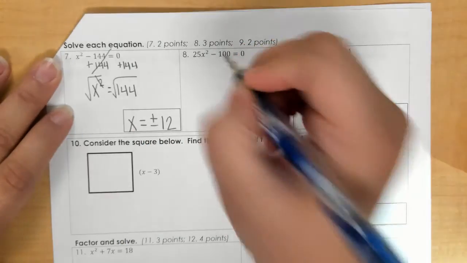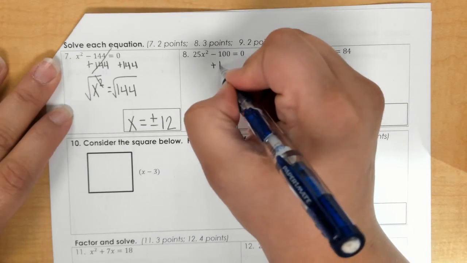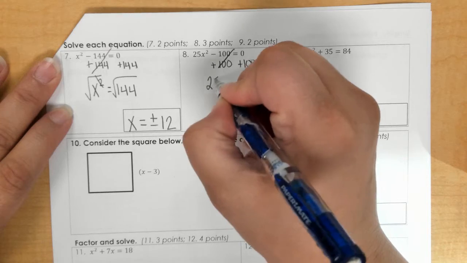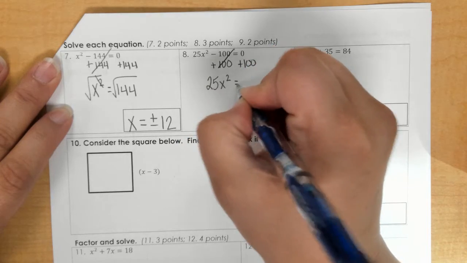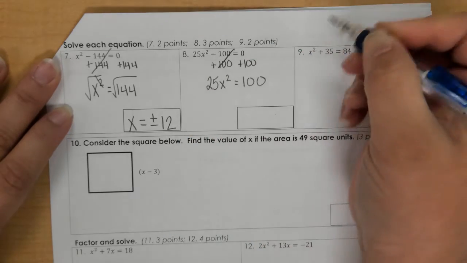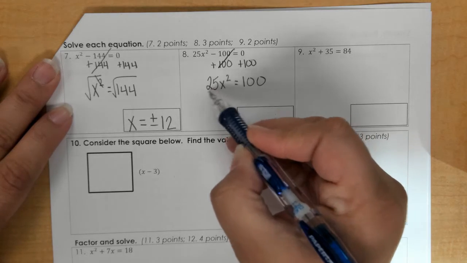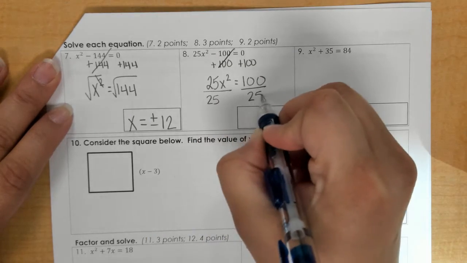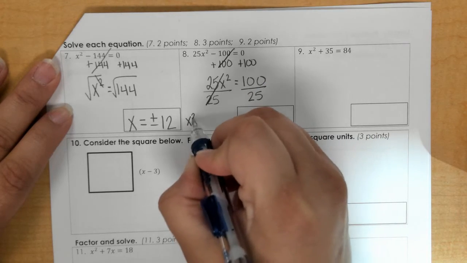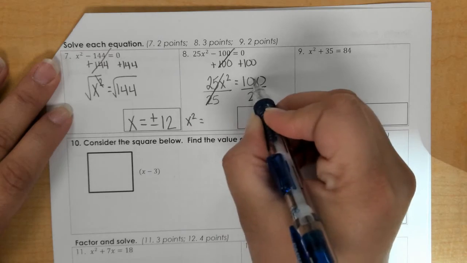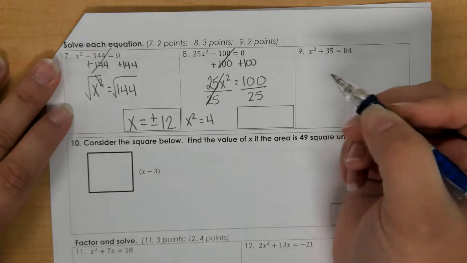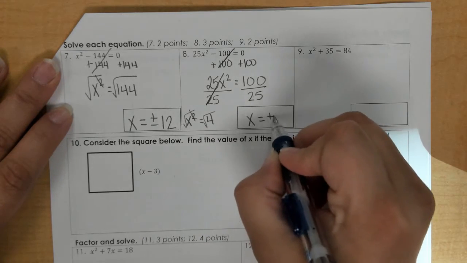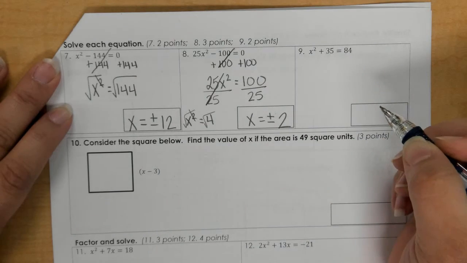In number 8, I'm going to do 2 steps. I have to add the 100 over. So I have 25x squared equals a positive 100. I can't do the square root yet until I get rid of that 25. So I need to divide by 25. And I get x squared equals 4. Then I can square root both sides, and x is plus or minus 2.